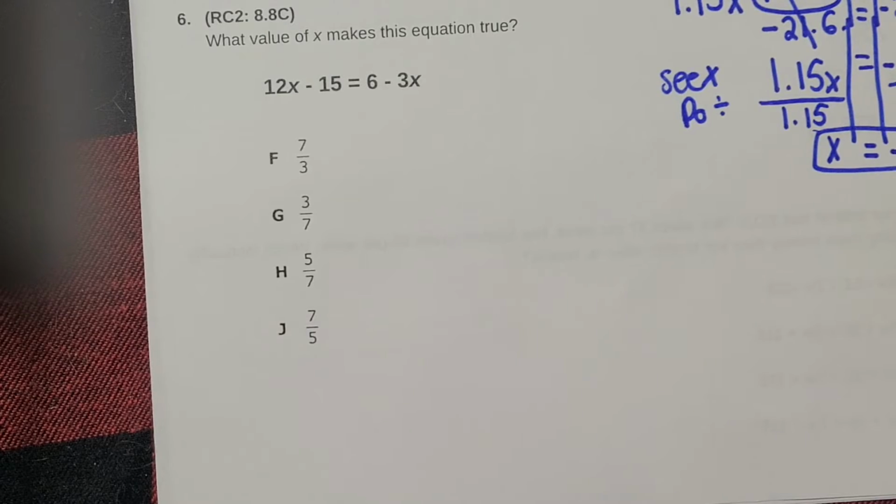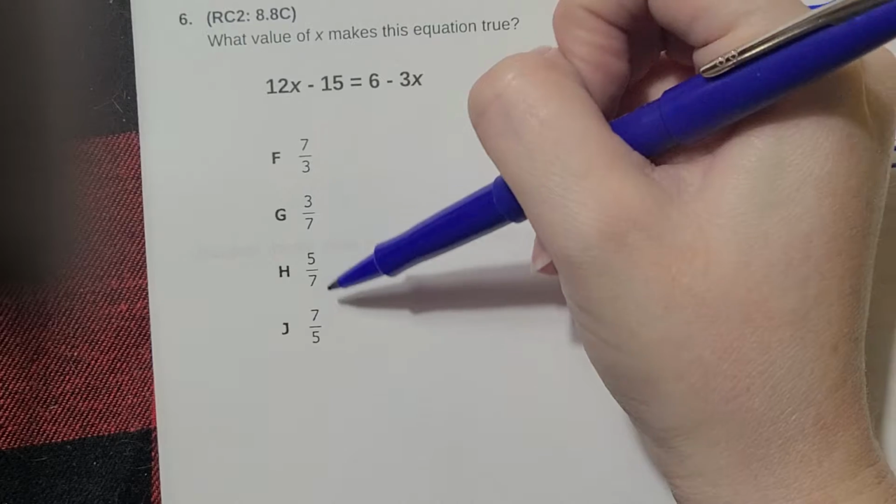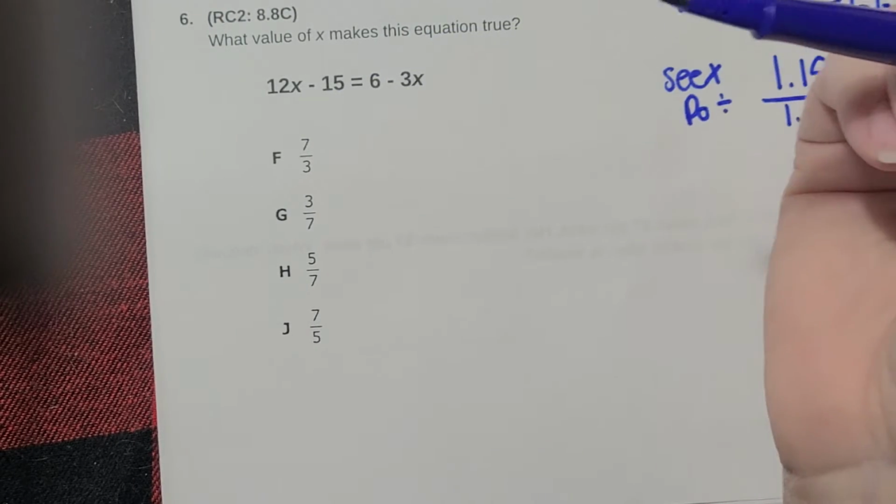Number 6 said, what value of x makes the equation true? Right, you have an equation. If you saw these fractions and went, oh, I don't know, okay, there's a couple different things you could do, all right?